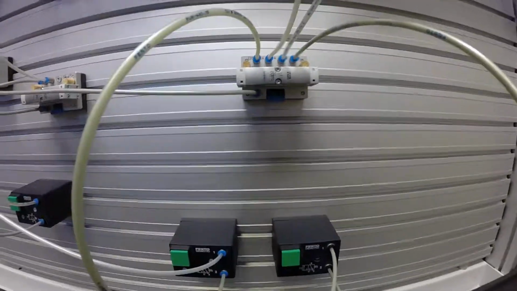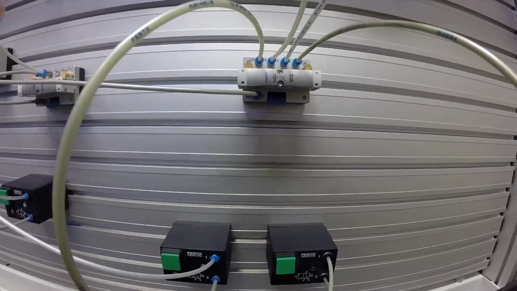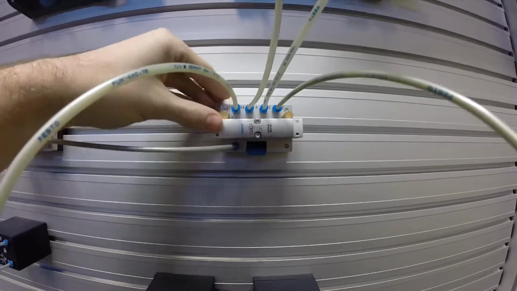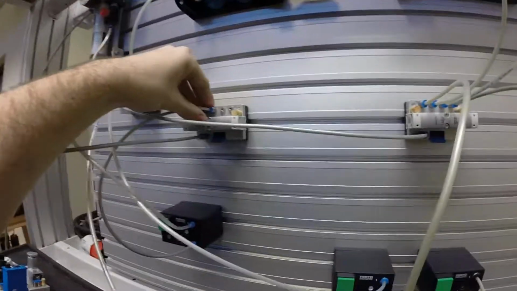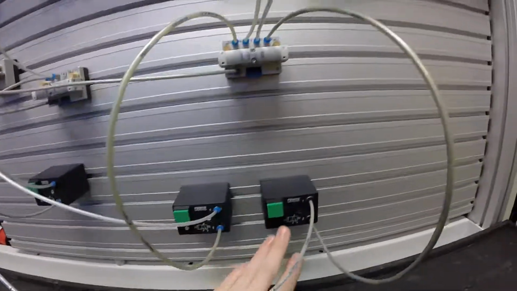So again, we're just pushing on from our various types of DC valves that we can have. This is a pilot operated, pilot returned 5-2, and a pilot operated spring returned 3-2 directional control valve, and then these are ones we've seen before.